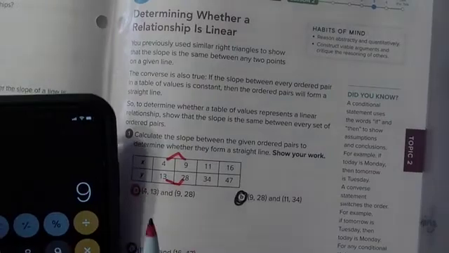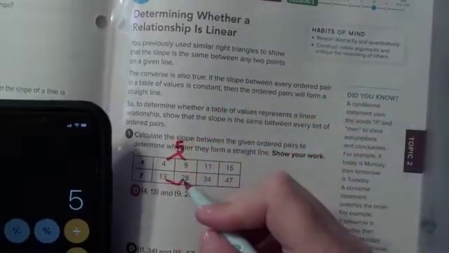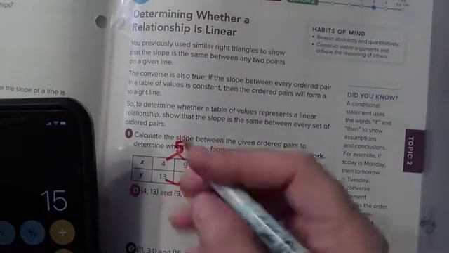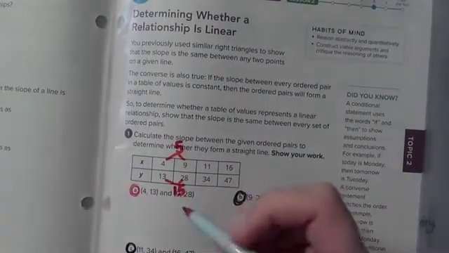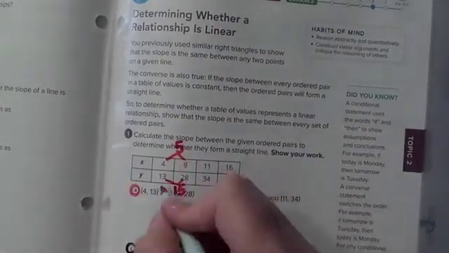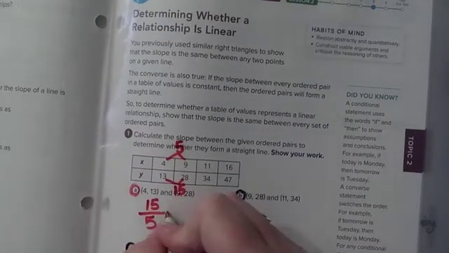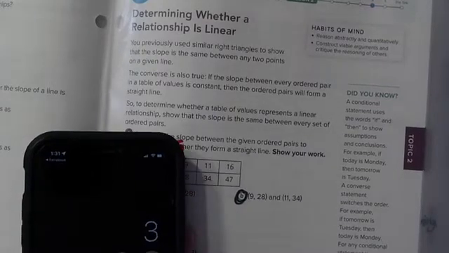So 9 minus 4 is 5, and then 28 minus 13 is 15. Remember, it's always change of y, so 15 divided by 5 is 3. So that's the rate of change between those 2 points.